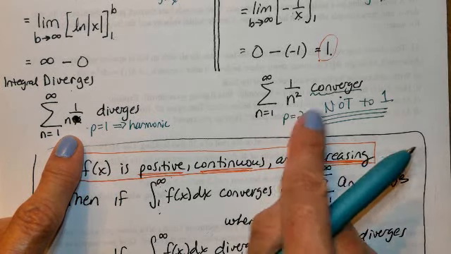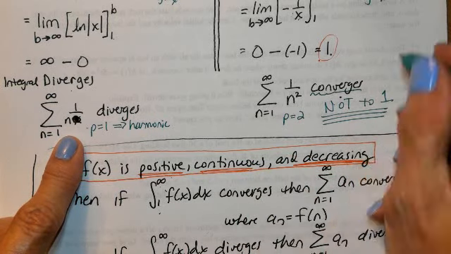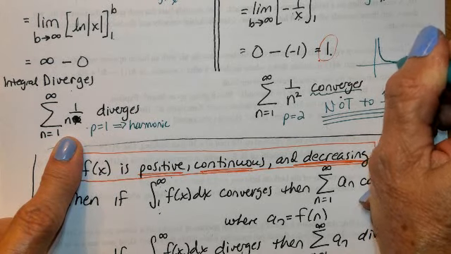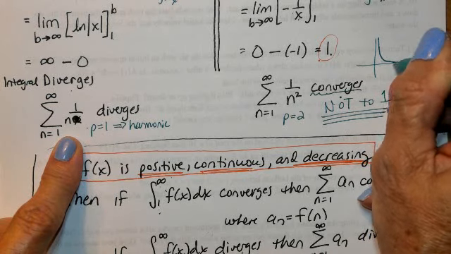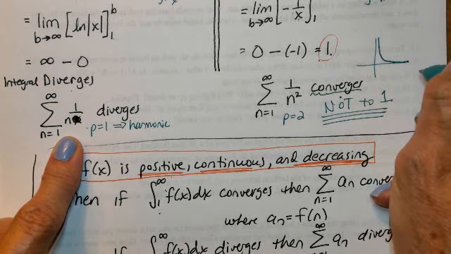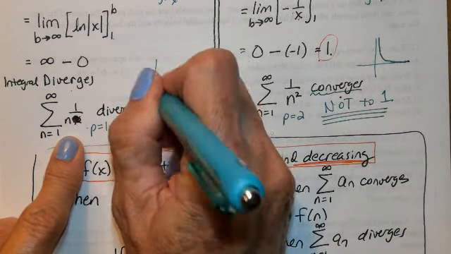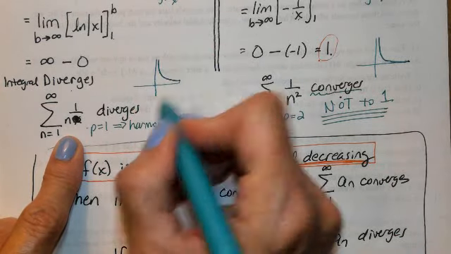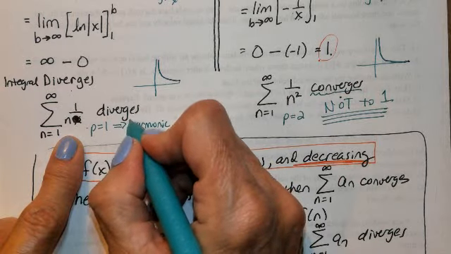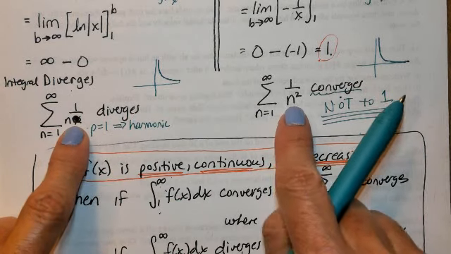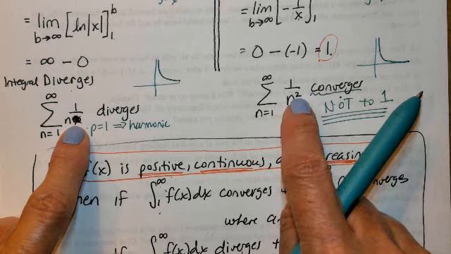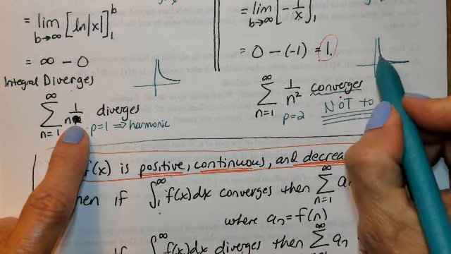When p was 2, our series converged because our graph got close to 0 very, very quickly. This one also got close to 0, not quickly enough to converge. It diverged. So ask yourself, if this power is bigger, is it not going to get close?